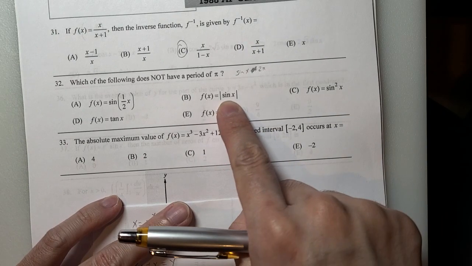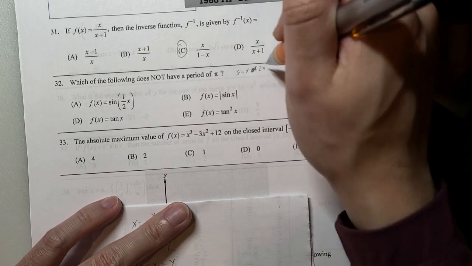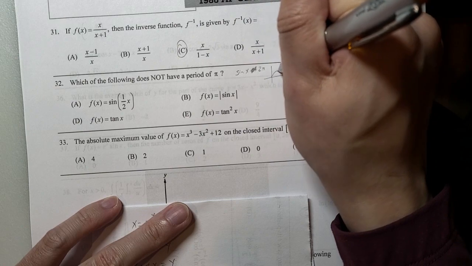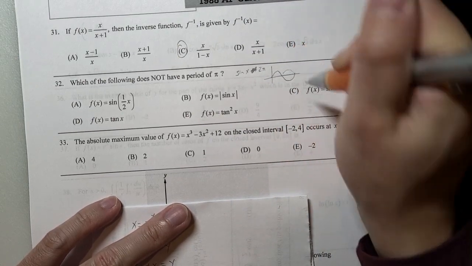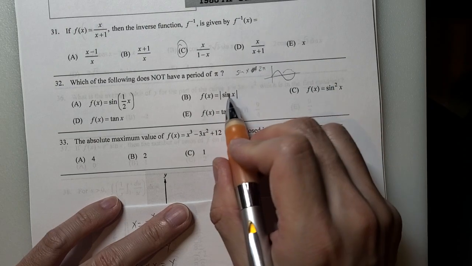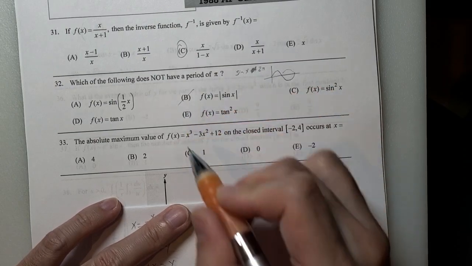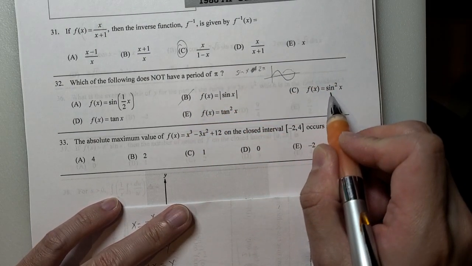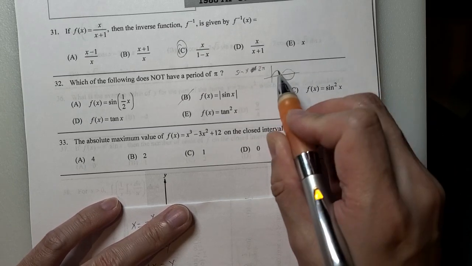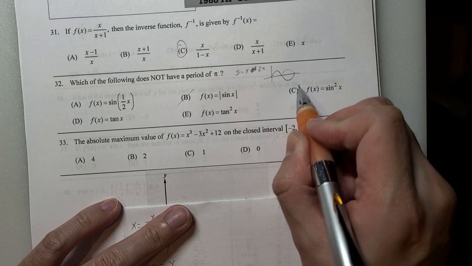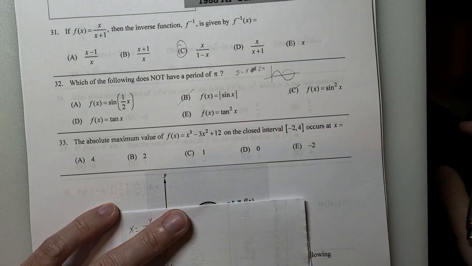So when we absolute value the sine, remember sine looks like this, right? The absolute value, it would flip over here. So essentially the period will be pi. So we can eliminate that. Sine squared, it's similar concept because since squared will make it always positive, it'll flip too. So we can eliminate that as well.